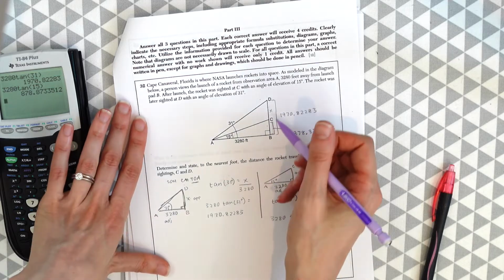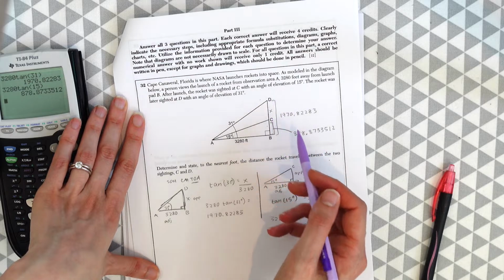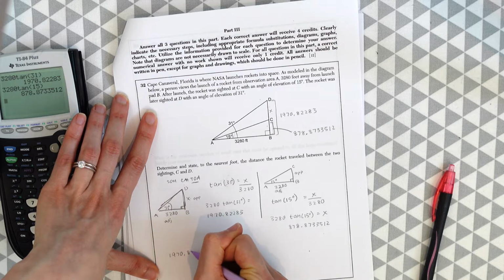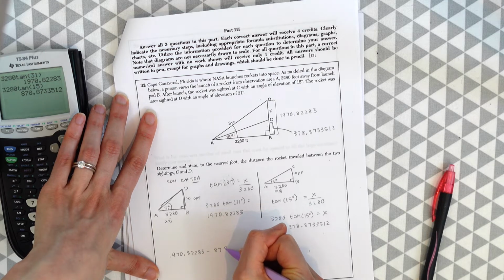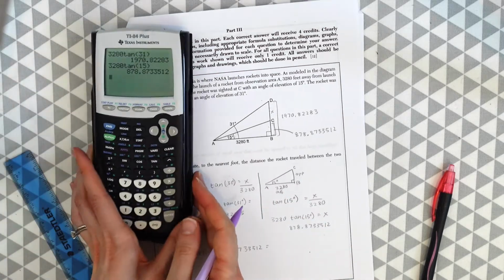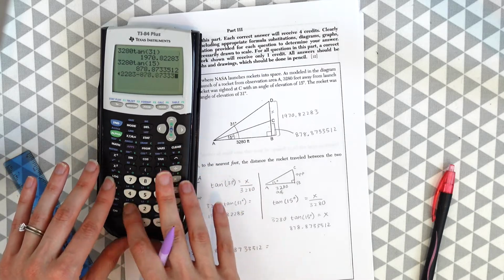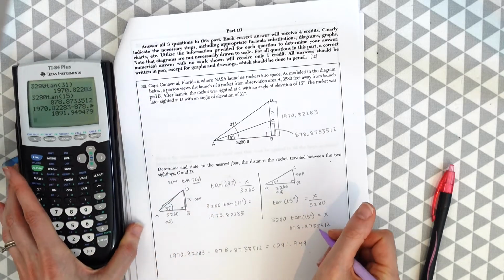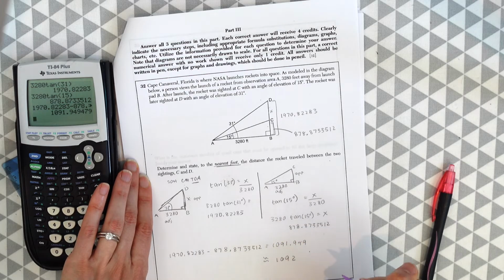Now we have the value of the whole thing and the value of just CB, so we can find the value of CD, which is what they're looking for. To do that, we're just going to subtract. So we have 1970.82283 minus the number we just found, 878.87. And let's see what that is equal to. We get 1091.949. If you look back, they want it to the nearest foot, so we can say this is equal to 1092.